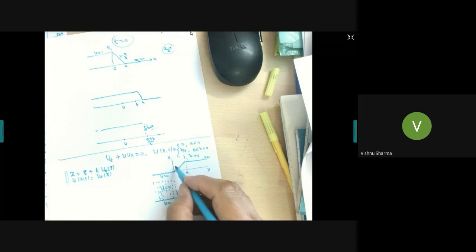Now you can see here, go to the xt plane, then we write down the characteristics. So u is equal to 0 from this point. What are these characteristics? Vertical lines. So this is u is equal to 0, and you get in the whole region u is equal to 0. Now here u is equal to what? x by a.